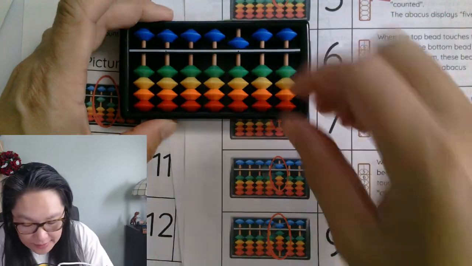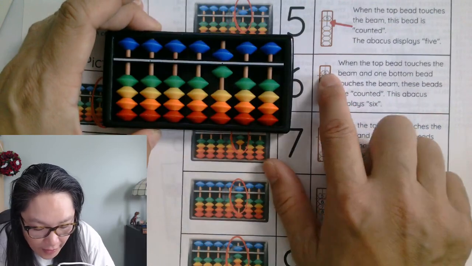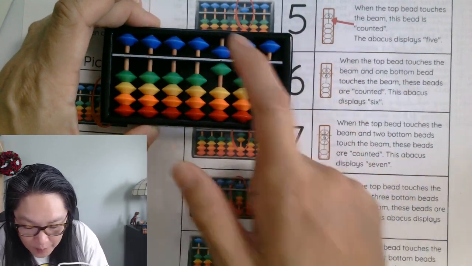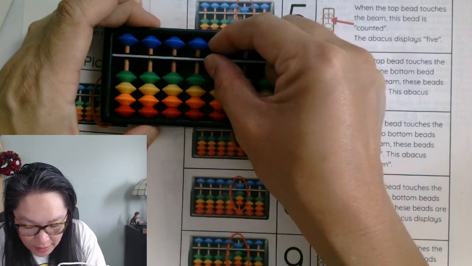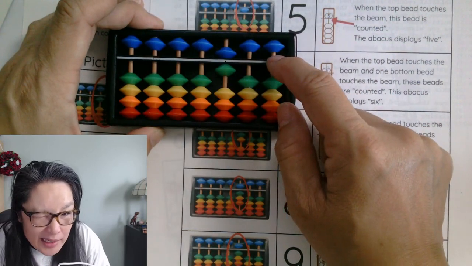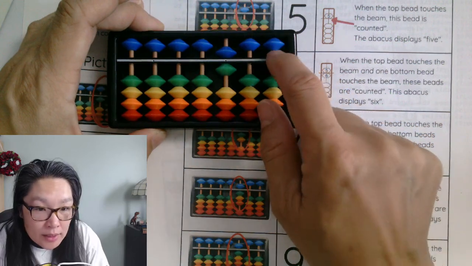we have 6. So 6 looks like this. 5, 6. So one top bead touches in the top, and then one bottom bead touches in the bottom, and this is counted on the horizontal bar. This is the beam, the horizontal bar, the reckoning bar.